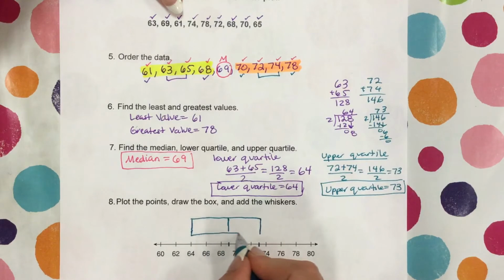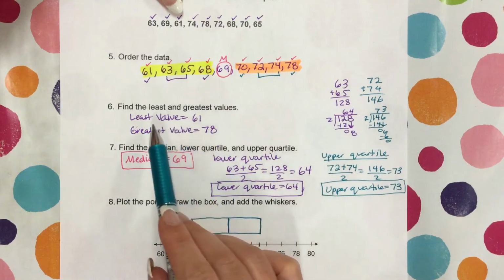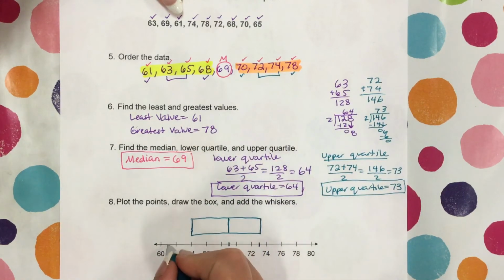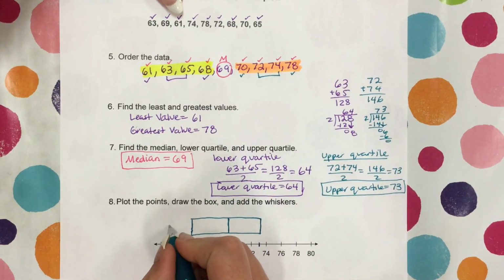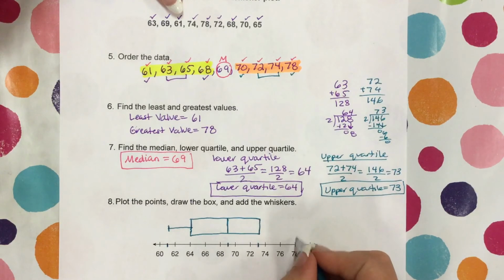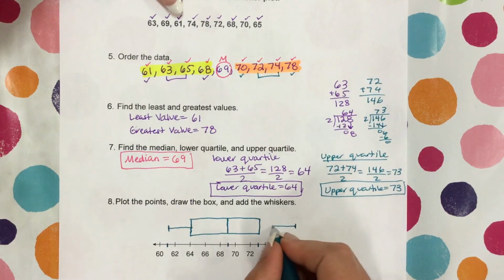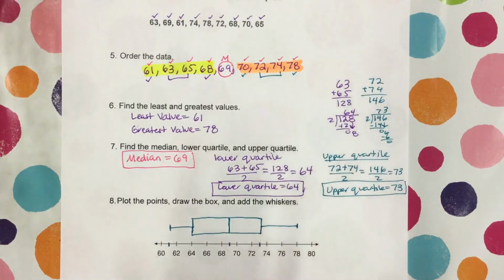Now this box shows the middle 50% of the data set. Now I'm going to put my least value, which is 61. I just do a little whisker and then connect it there to the lower quartile. And then the greatest value is 78, so I have a little whisker here, and I connect that to the upper quartile. And then boom, there we have it, a box and whisker plot.